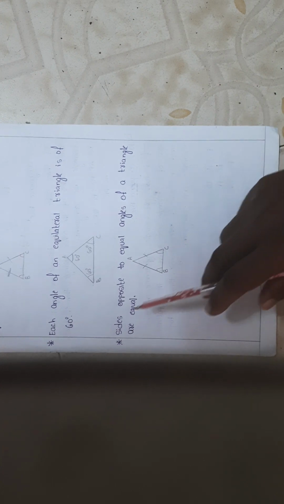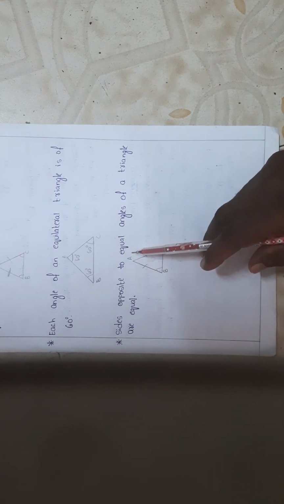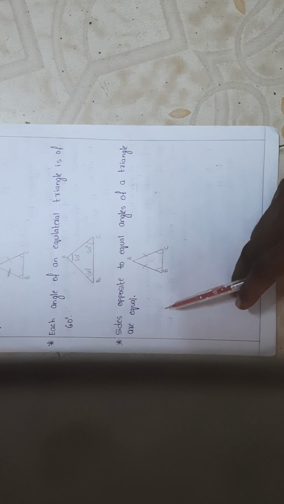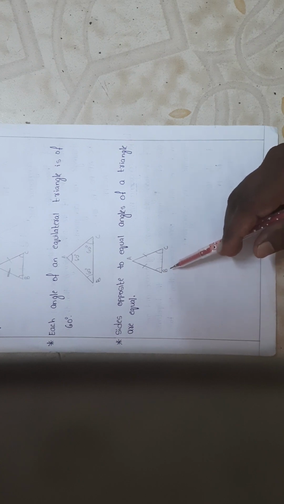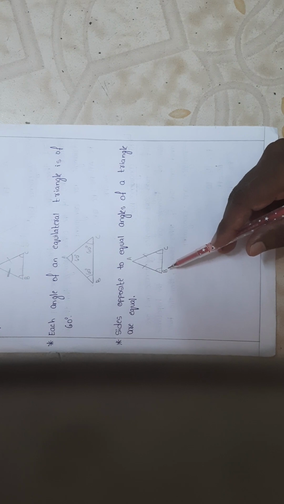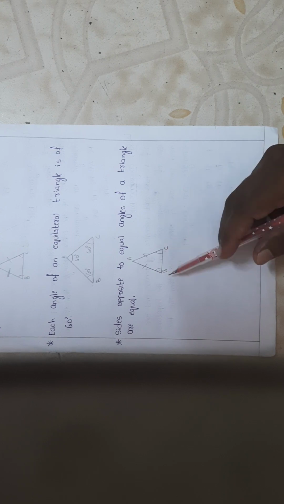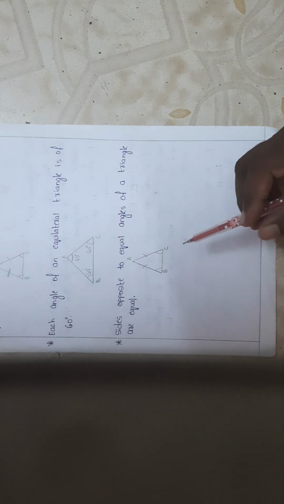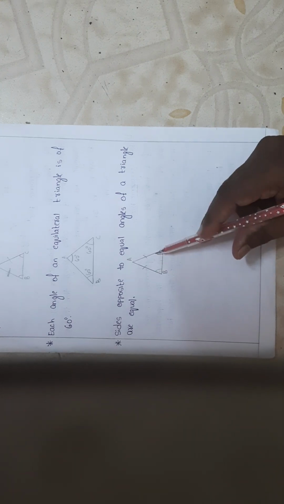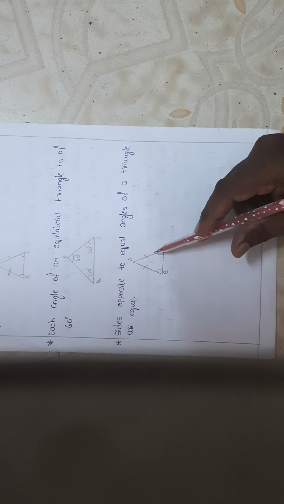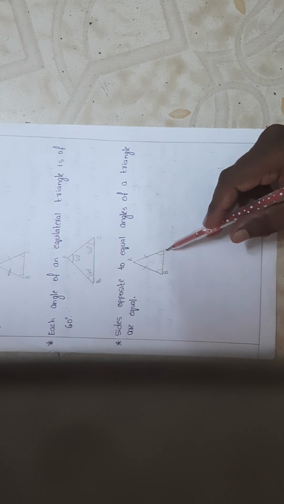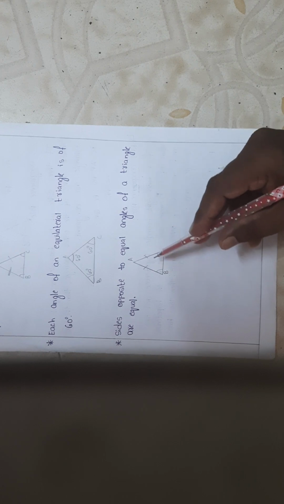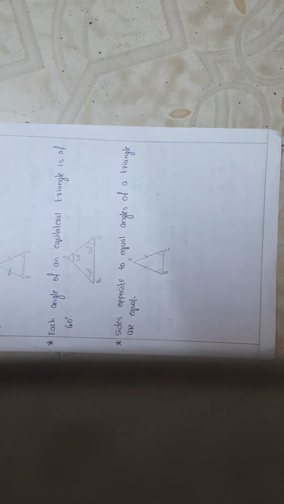Now, sides opposite to equal angles of a triangle are equal. Suppose angle B and angle C are equal. Their corresponding opposite sides: angle B's opposite side is AC, angle C's opposite side is AB. Both are equal. That is the conclusion.